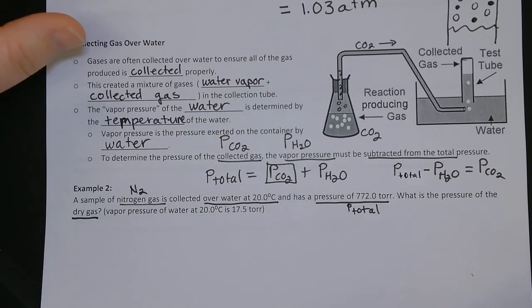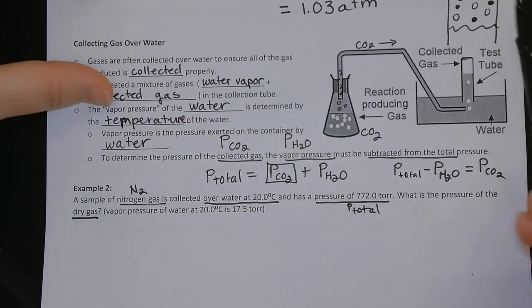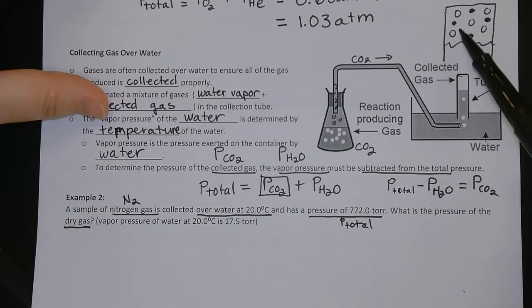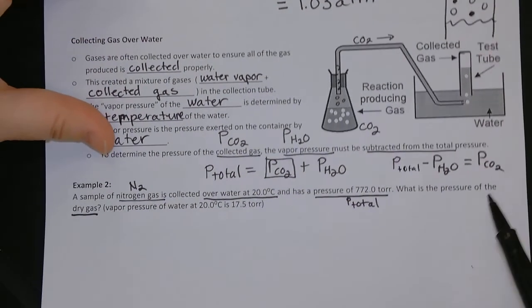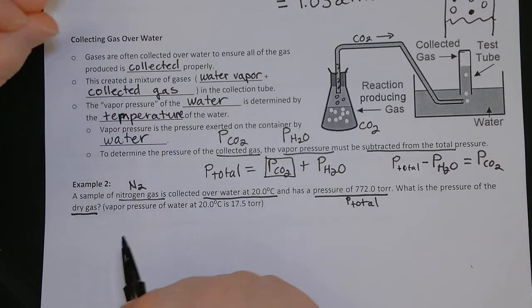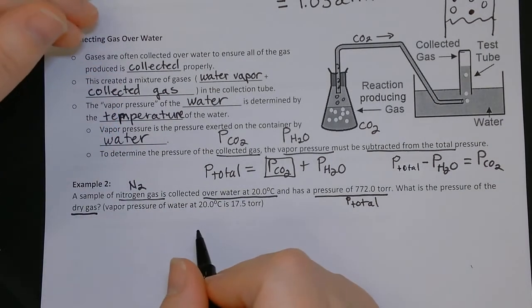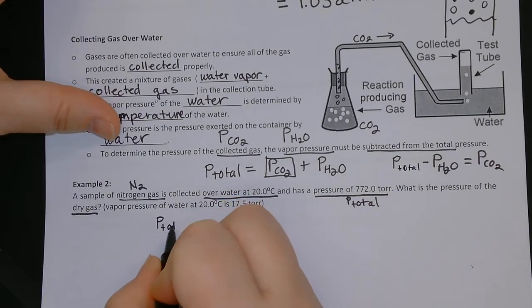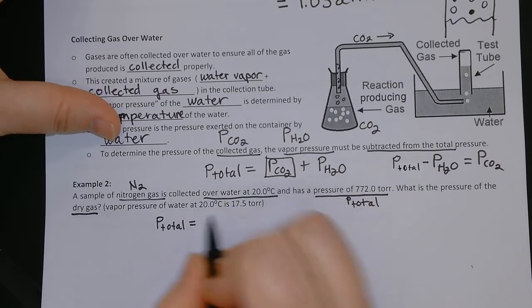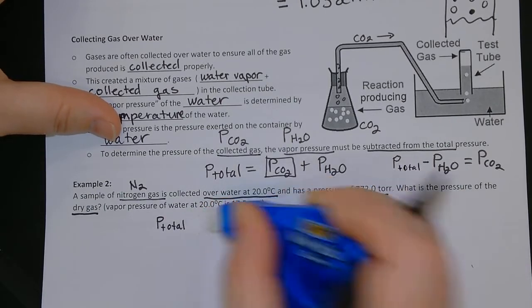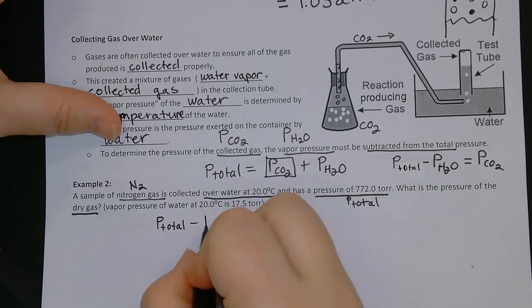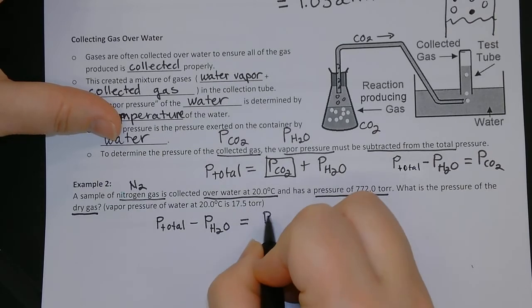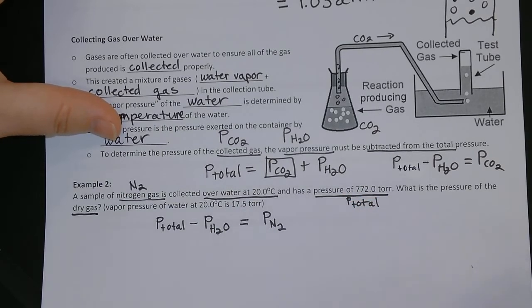Now this is an interesting term that's used. When we have the gas collected with the water, we call that a wet gas because it has water with it. So if we want the pressure of the dry gas, we want the pressure of the nitrogen all by itself. We want to take away the pressure of the water. So again, we want to take that total pressure, minus the pressure of our water, and that will give us our pressure of our dry gas, in this case nitrogen.